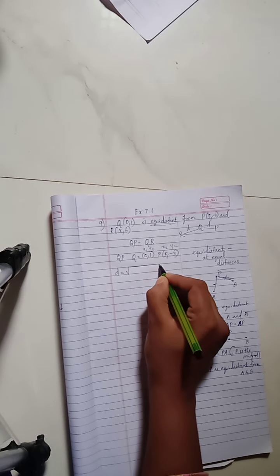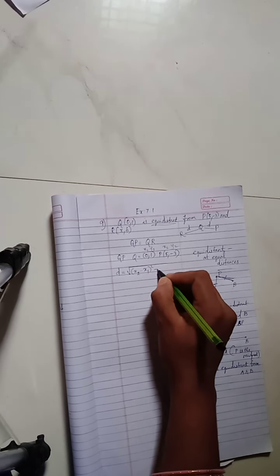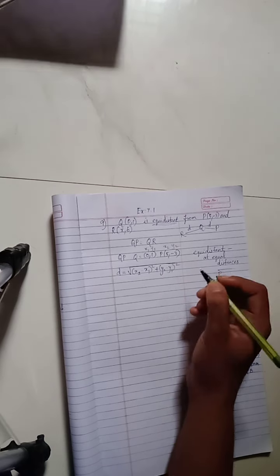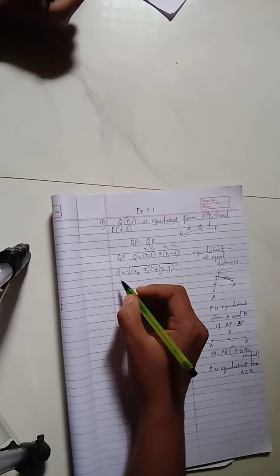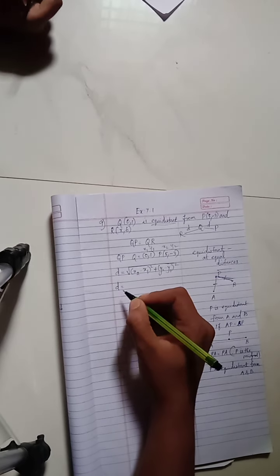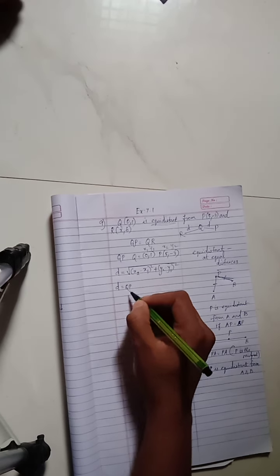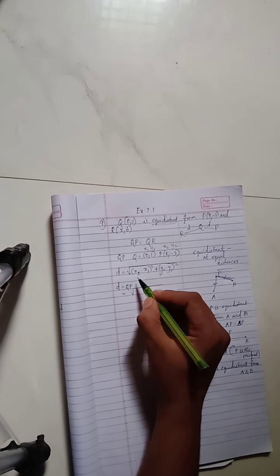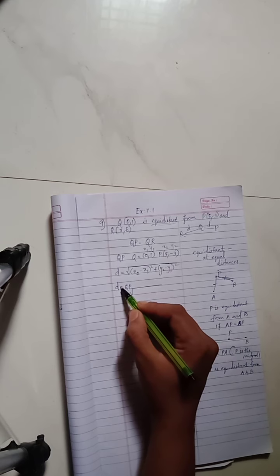What is the distance formula? Square root of (x2 minus x1) whole square plus (y2 minus y1) whole square. Now, substituting all the values in the formula, D is equal to, that is QP is equal to root of, because we are finding the distance between the points Q and P. So, the distance becomes QP.